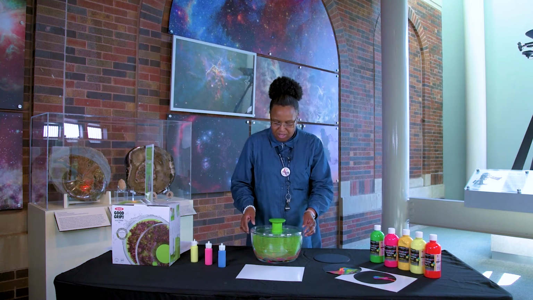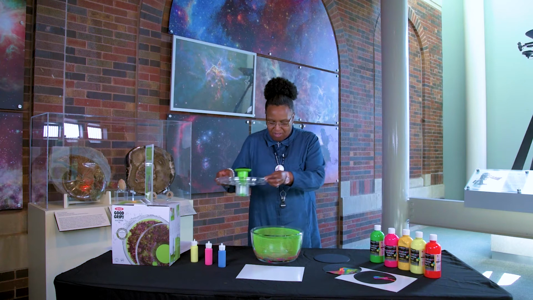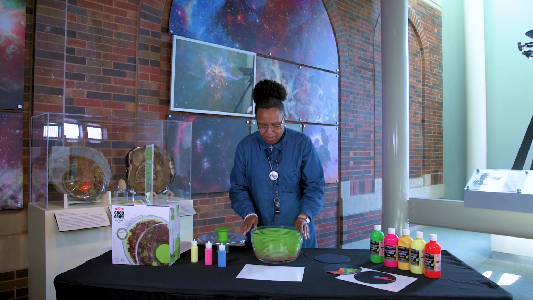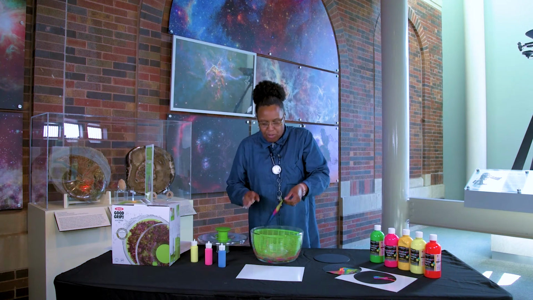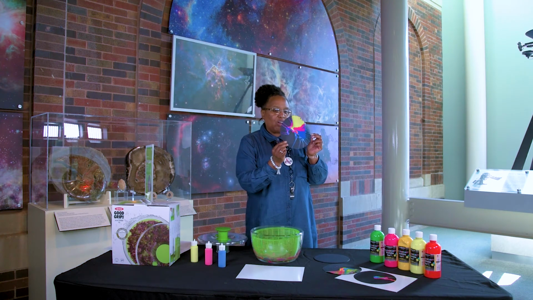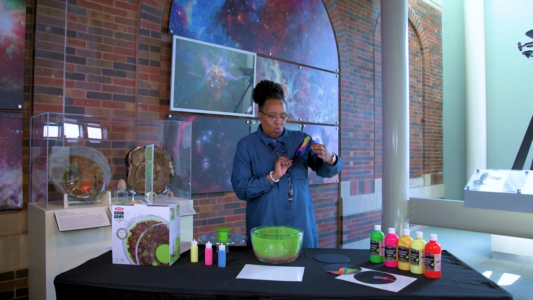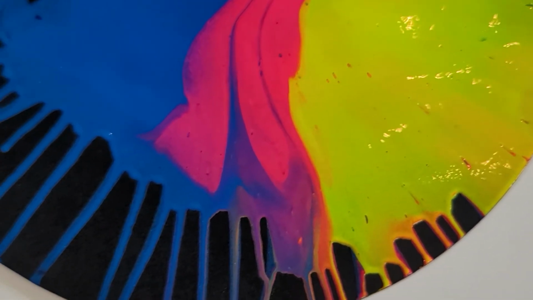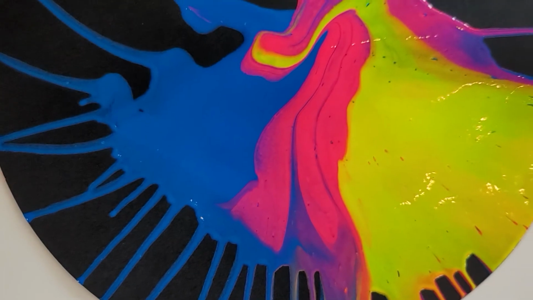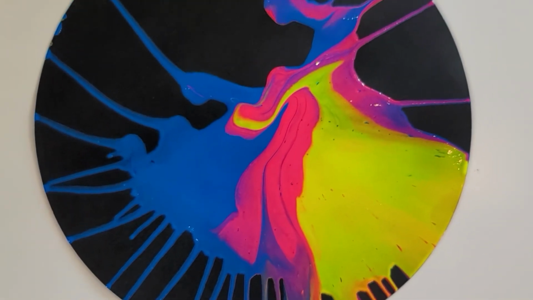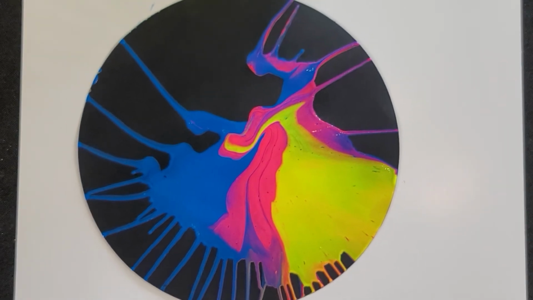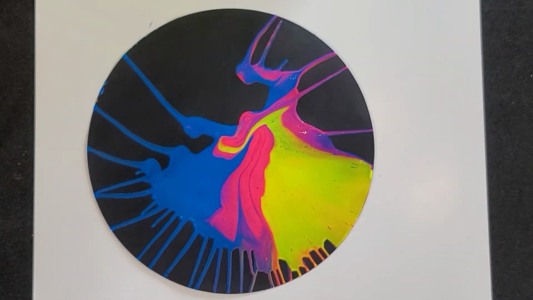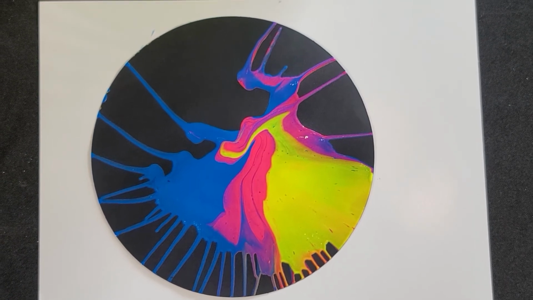All right. Now I'm going to stop and take the lid off and check out my nebula. It didn't cover the whole page, but remember, each nebula is going to be unique and different in its own way. NASA scientists can assign colors in nebula images to represent different elements and other characteristics we can't see with our eyes. In this activity today, you've made an artistic representation, or model, of a nebula.